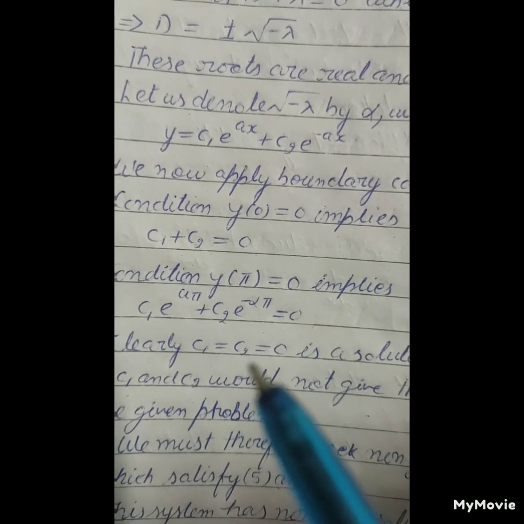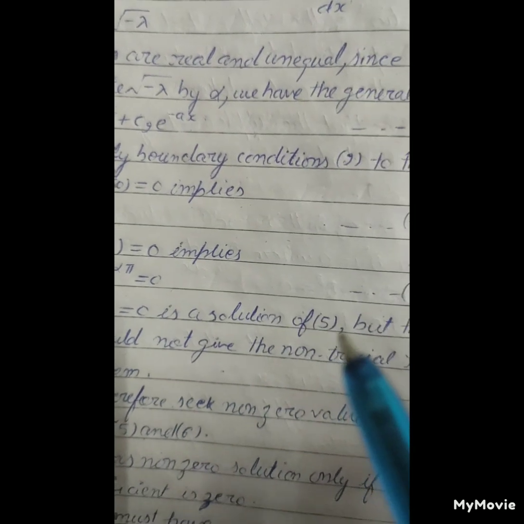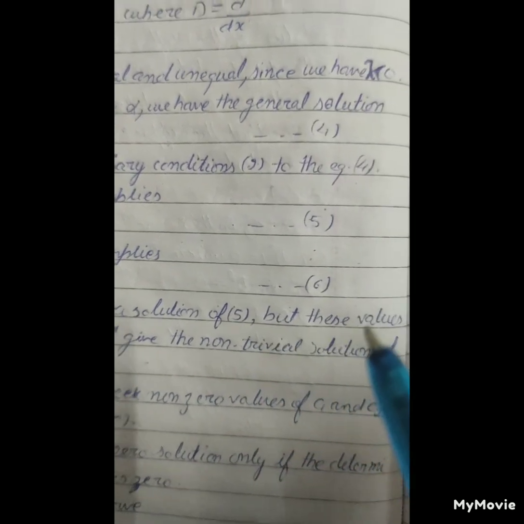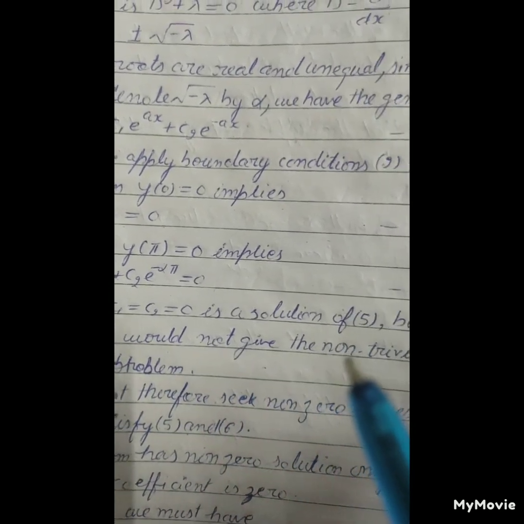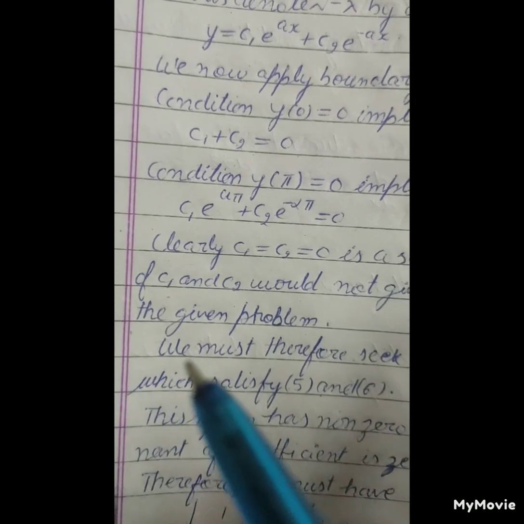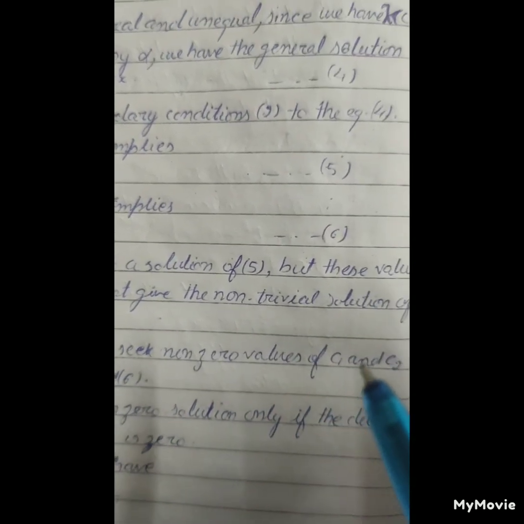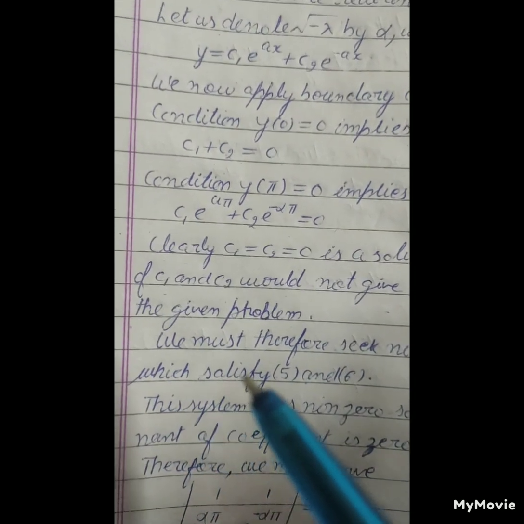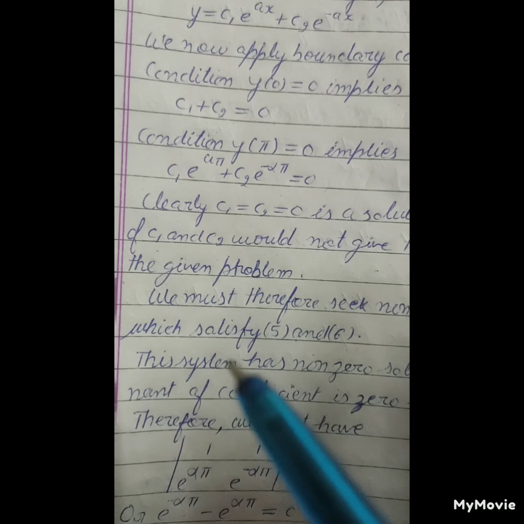Now clearly c1 = c2 = 0 is a solution of 5, but these values of c1 and c2 would not give the non-trivial solution of the given problem. We must therefore seek non-zero values of c1 and c2 which satisfy 5 and 6.